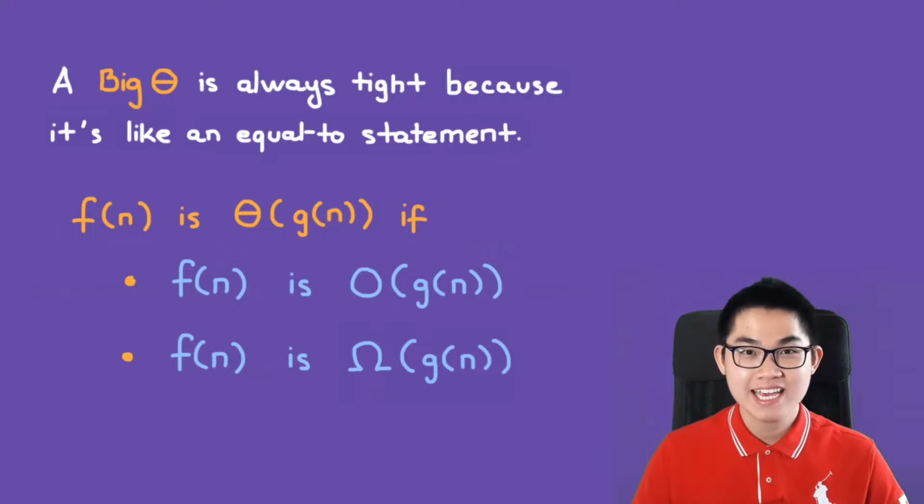And that's it for today. In the next video, I will show you how to use this formula to prove big theta.